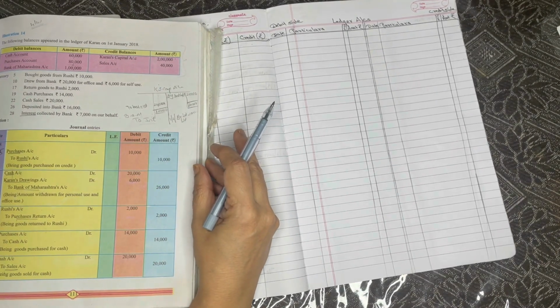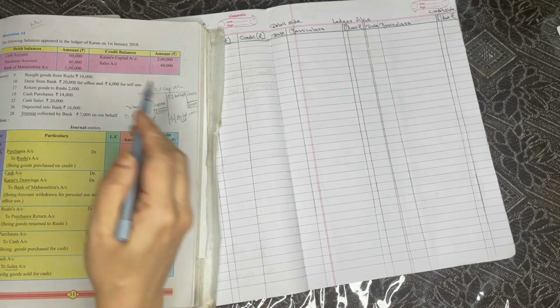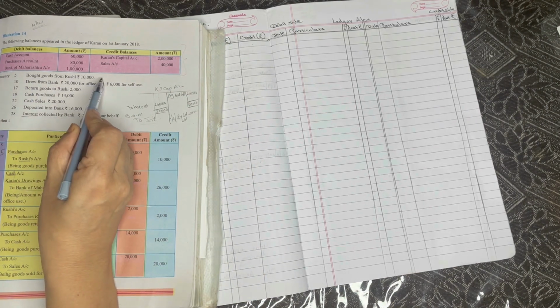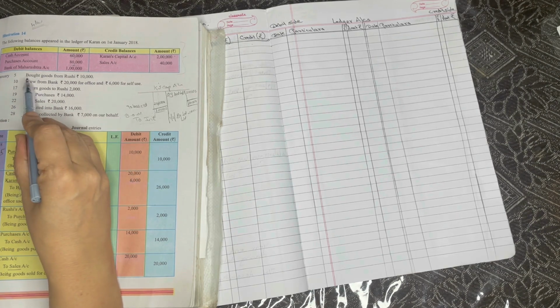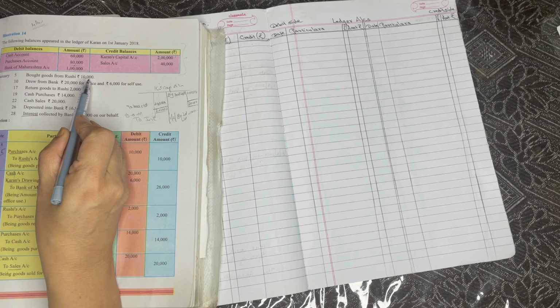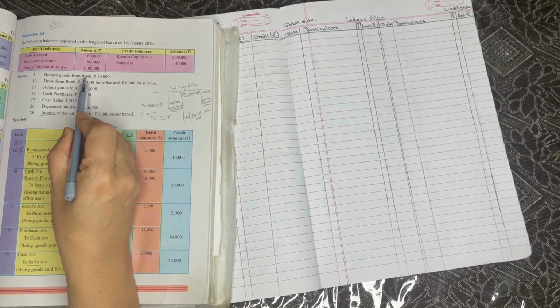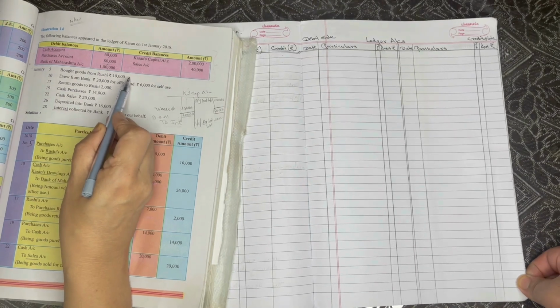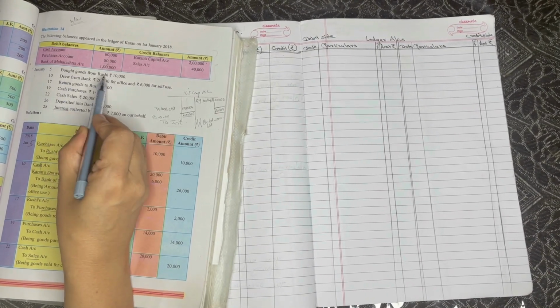Now, if you are purchasing goods from Rushi, here you can see for cash, specifically the word cash is not mentioned, okay, which means that this transaction is a credit transaction. इसका मतलब कि हमने goods ले लिया है but Rushi को पैसा नहीं दिया, okay, because the term cash is not mentioned here. So instead of cash, what we will do, we will write Rushi's name.